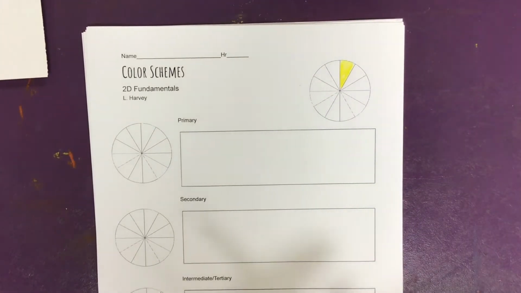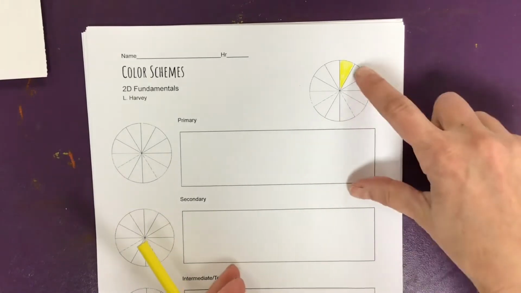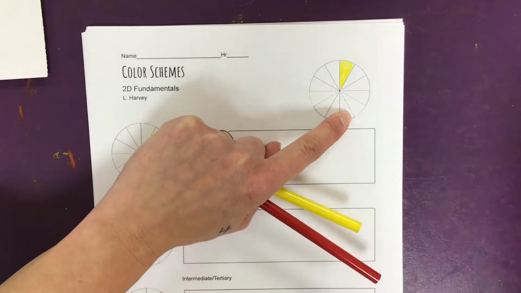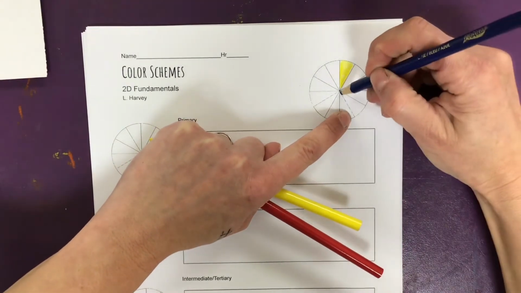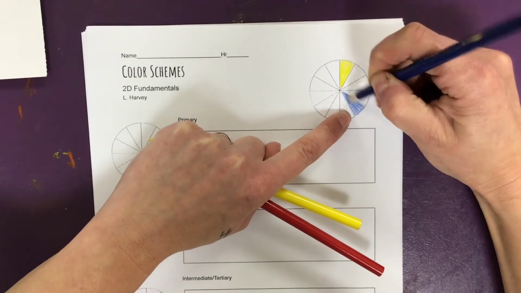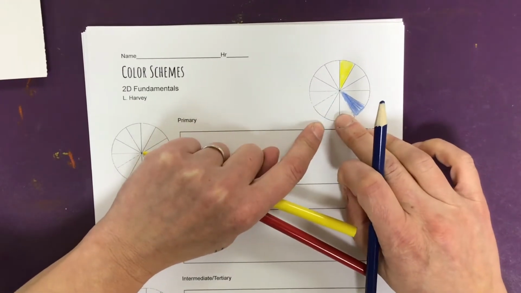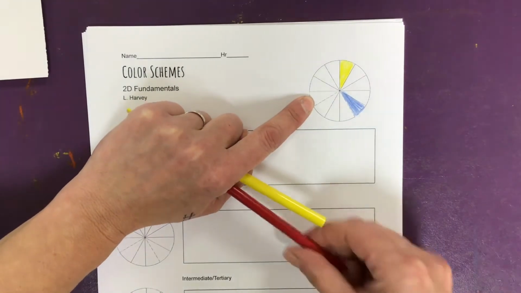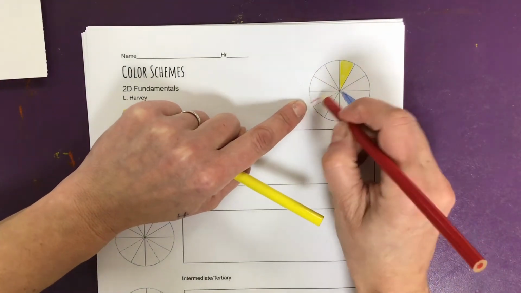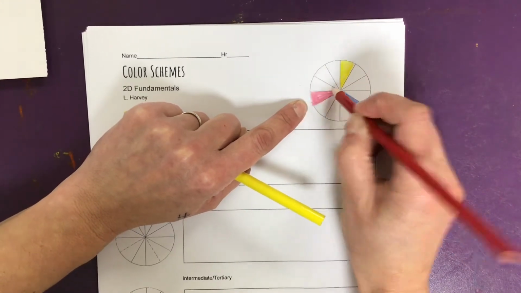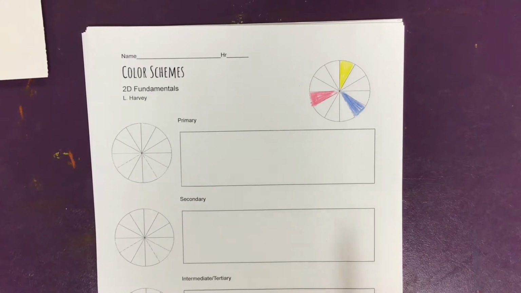and then we've got spaced apart 3. Then we have our next primary color, which is blue. And then if you skip 3, 1, 2, 3, then right there you've got red. And that's just the easiest way to do it.